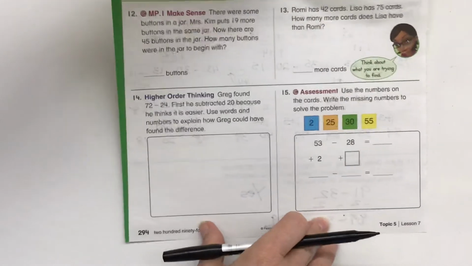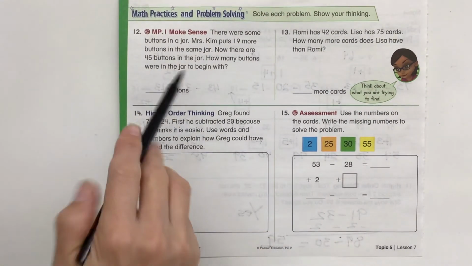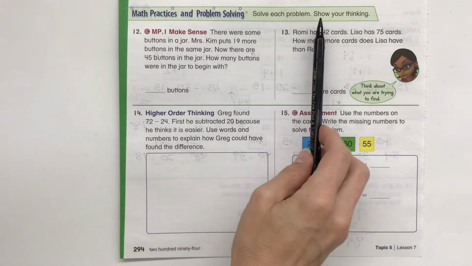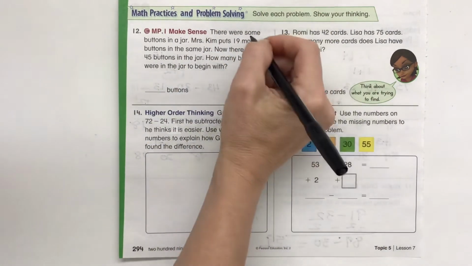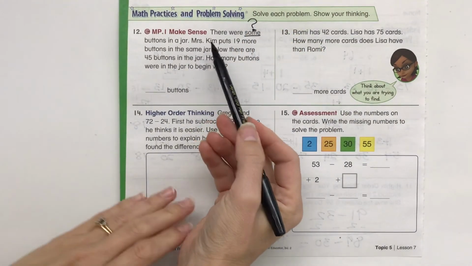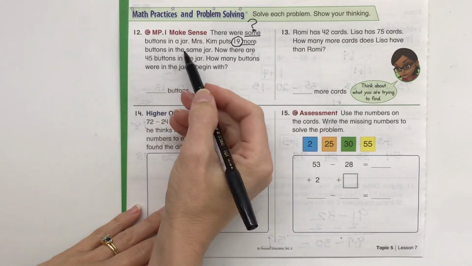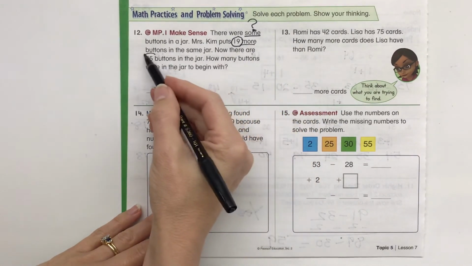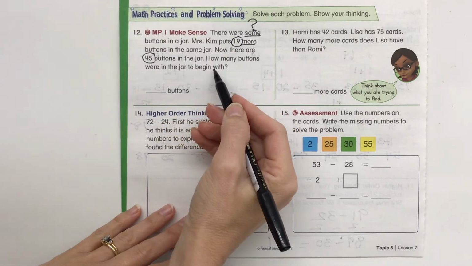All right, let's go to our back page. All right. Our math practices and problem solving. Solve each problem, show your thinking. There were some buttons in a jar. How many buttons are in the jar? We don't know. Some. Mrs. Kim puts 19 more buttons in the jar. Now there are 45 buttons in the jar. How many buttons were there to begin with?